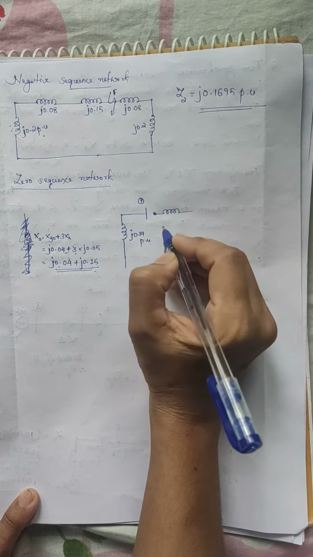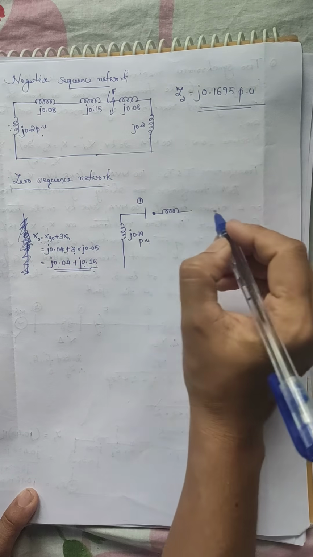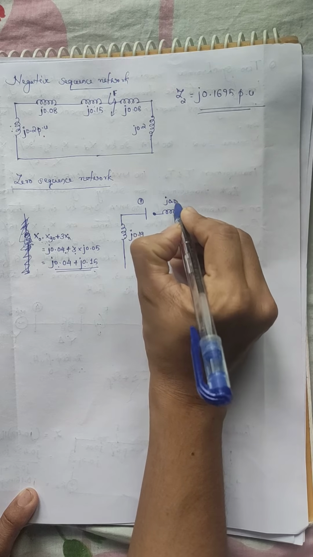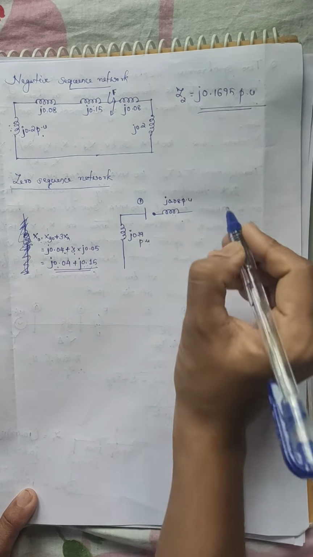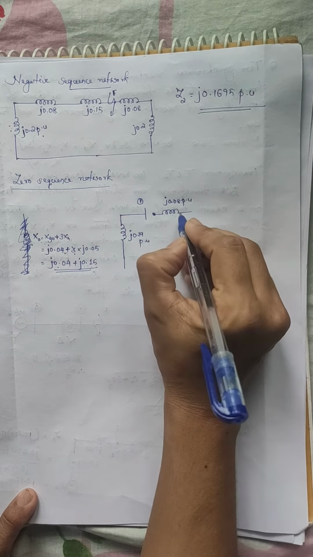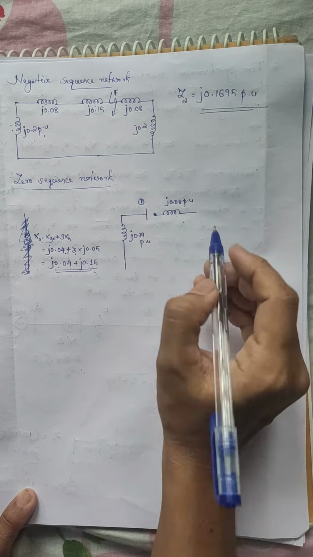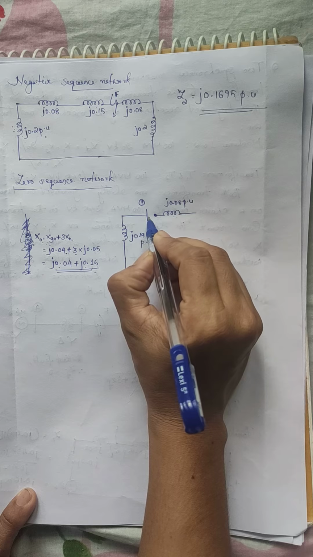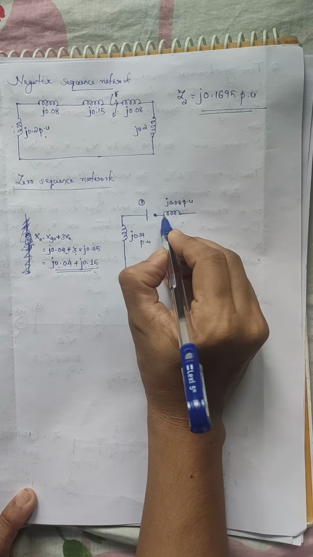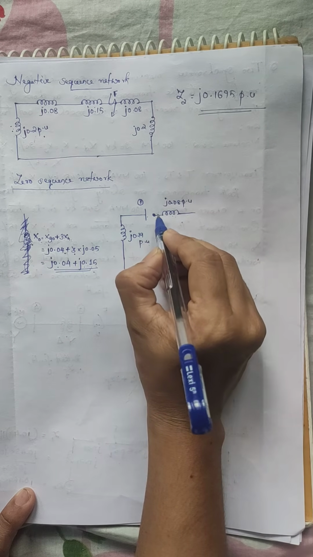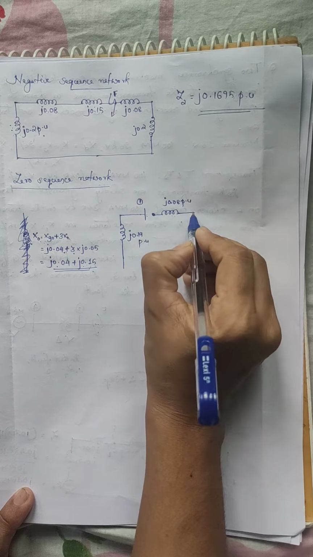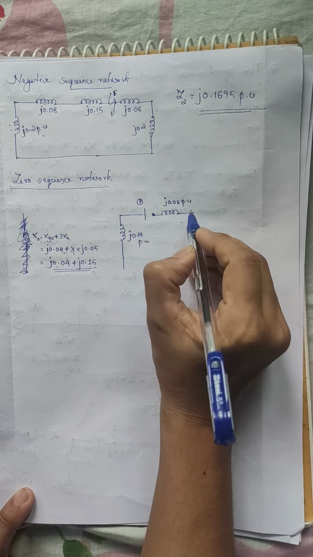So here there will be an open circuit, and this is the transformer reactance, that is J0.08 per unit, the zero sequence reactance of the transformer. The primary is delta connected, so the winding cannot be connected to the corresponding line. So here there will be an open circuit, and the secondary is star connected and star point is grounded.